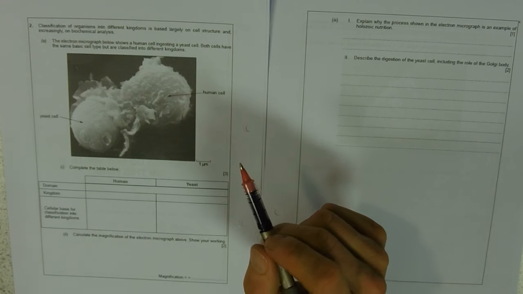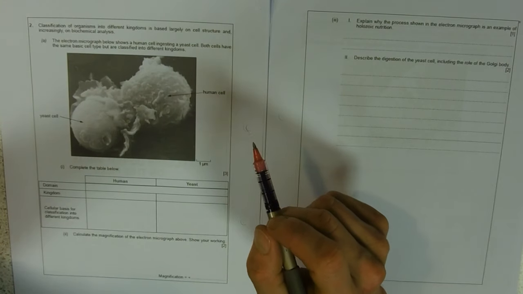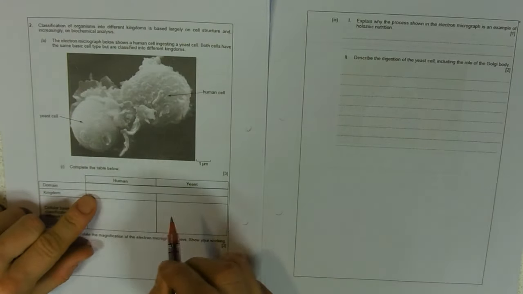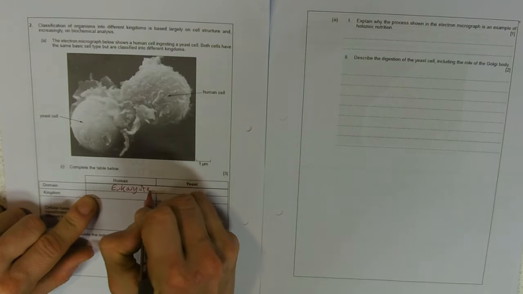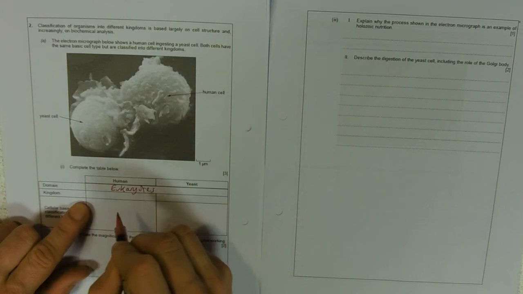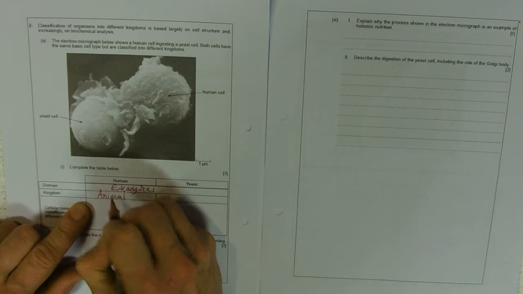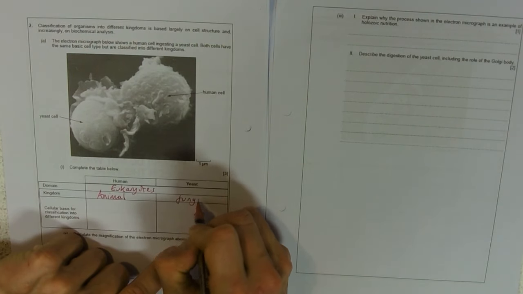Complete the table below. Domain, right? So remember your 3 domains. You've got eukaryote, you've got archaebacteria and prokaryotes and so on. So these are both eukaryotes. Or you could say eukarya if you like. I'm going to stick to good old English. Kingdom. Again, you can go Animalia, but I'm just going to write animal. You could write Animalia in the Latin, and we're going to have fungi there.